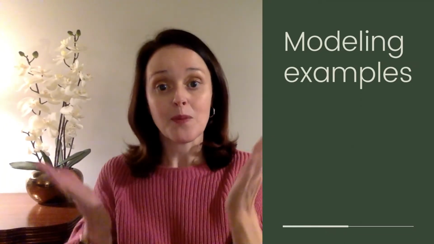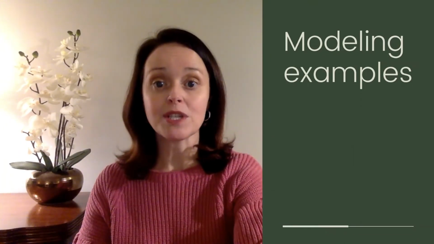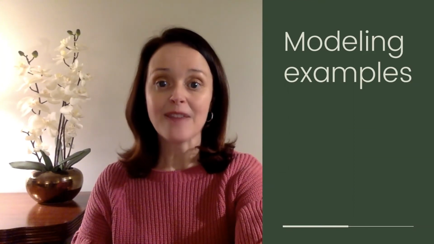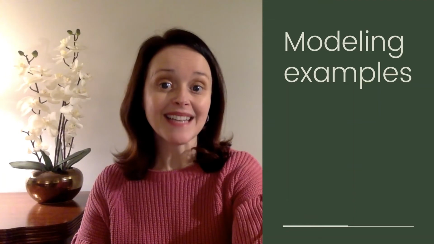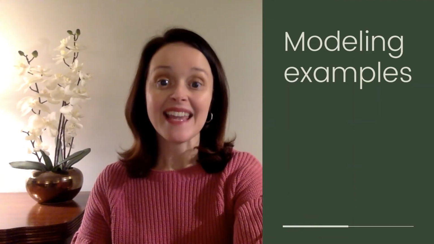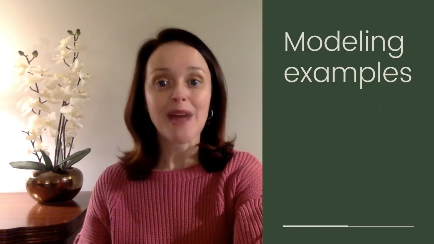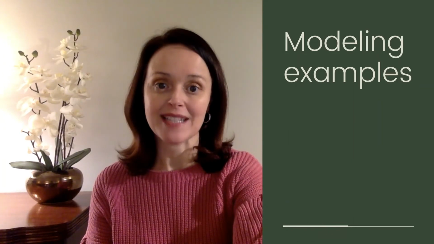So, what does scaffolding look like in the language classroom? Scaffolding for a communicative activity may be modeling an example of the task in front of the class prior to beginning the group or partner activity.